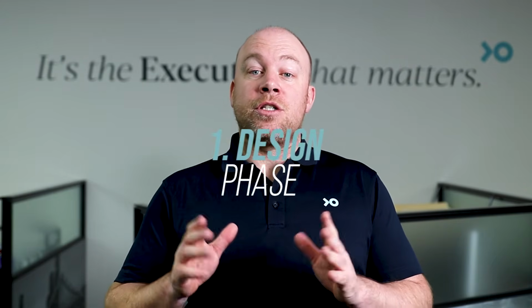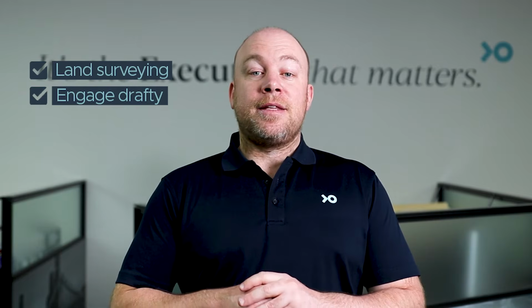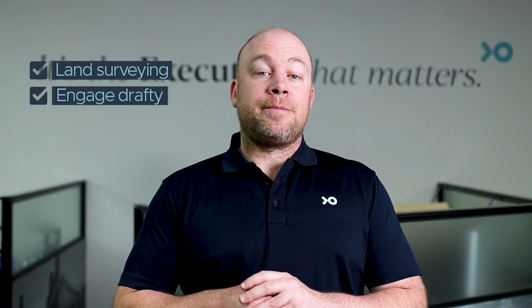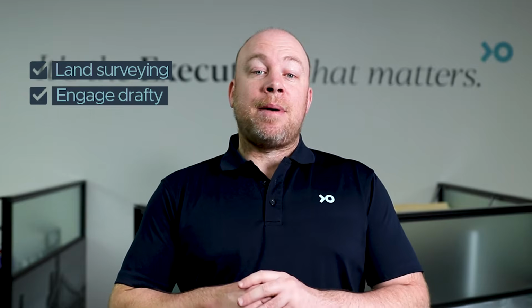The first phase is the design phase. The first step in the design phase is to get your land surveying done. So you need your features and levels and your re-establishment surveys complete. You would then engage your drafty, and it's this information from the surveys that they will use to plot out your project. In parallel, you will need to come up with a design brief explaining specifically what you are hoping to achieve with the site.